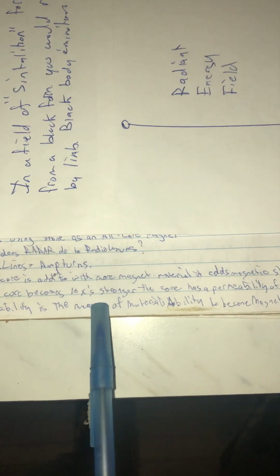So there's these things called flux lines with amp turns, and if the core is added to it with more magnetic material, it adds magnetic strength. If the core becomes 10 times stronger, the core has a permeability of 10.